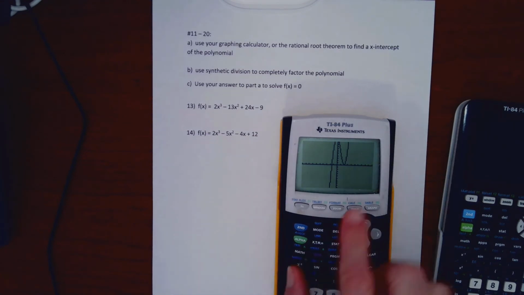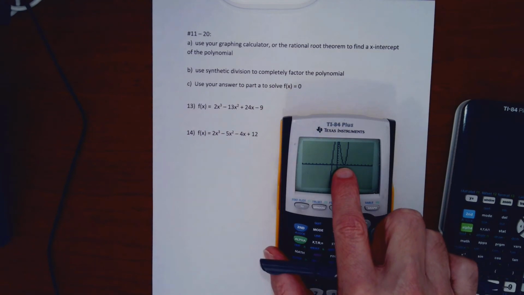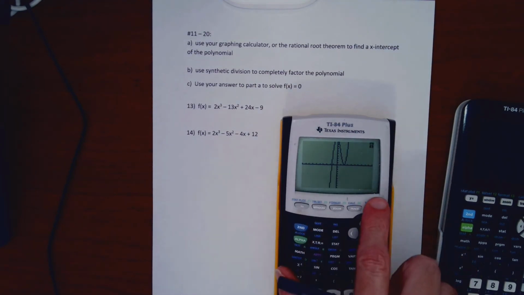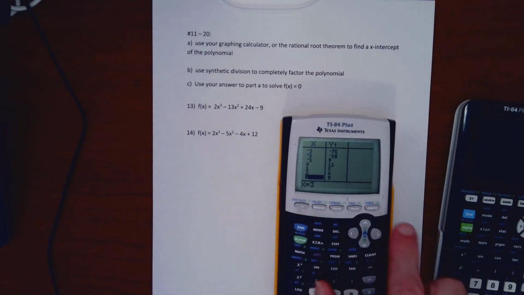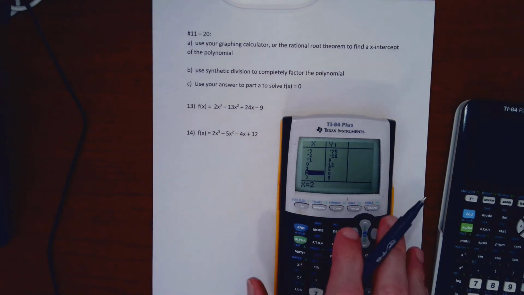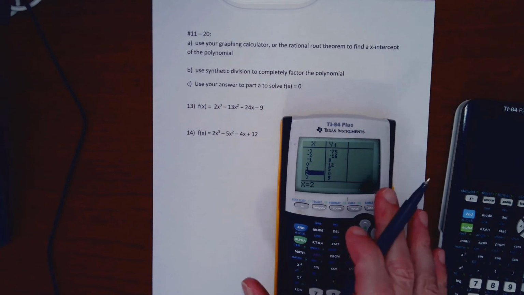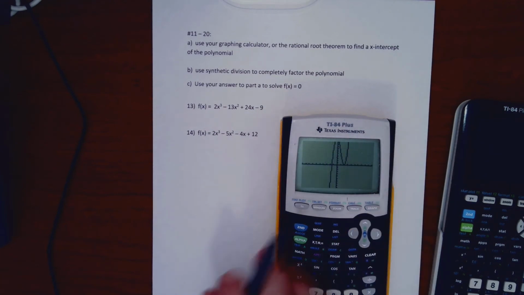It looks to me like there's an x-intercept at 2 and it has even multiplicity. Let me see, by going second in table. It is. So the answer that I'm going to write for part A is going to be x equal to 2, which means I'm going to have a factor of x minus 2. I even know better, it's probably x minus 2 squared.